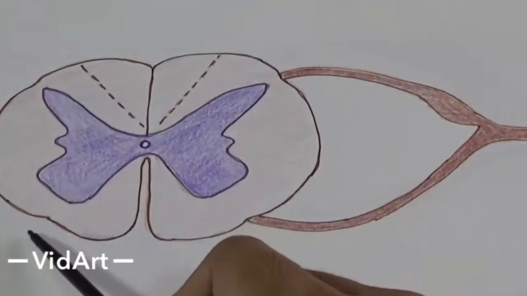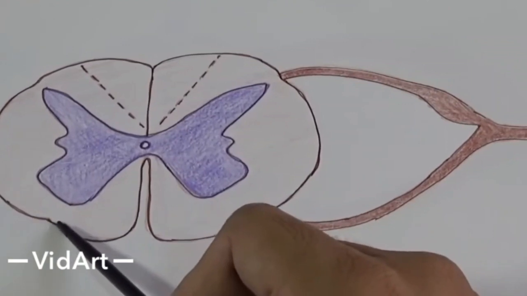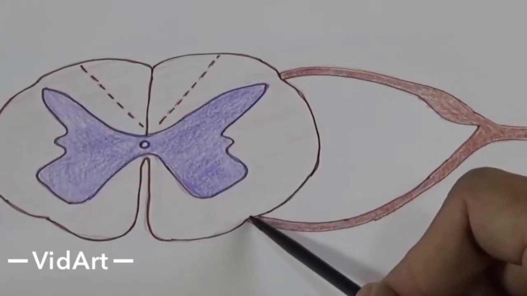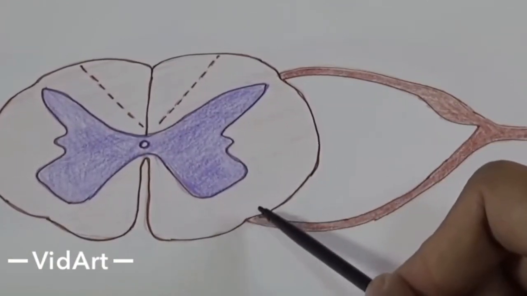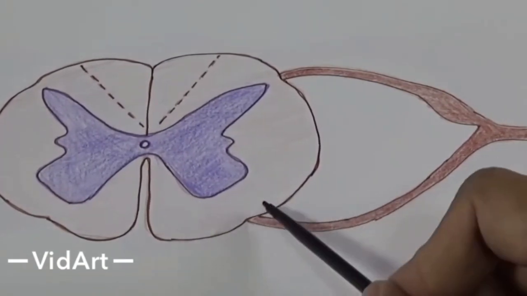Similarly, on either side there are two faint sulci. These are termed anterolateral sulci, you can clearly make out, and along these anterolateral sulci small rootlets unite to form a root. So that actually provides attachment to the ventral roots via rootlets.